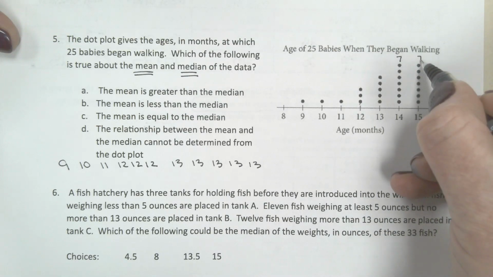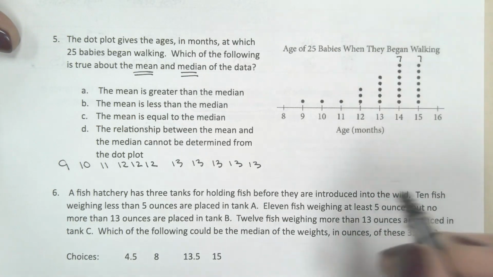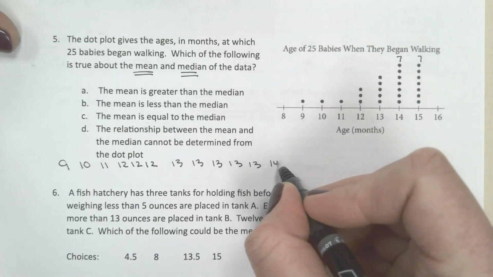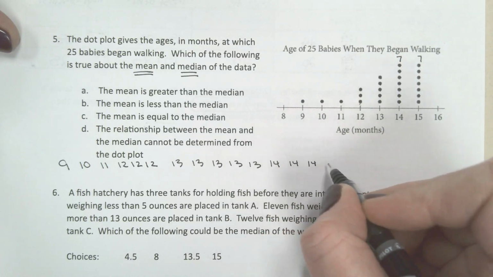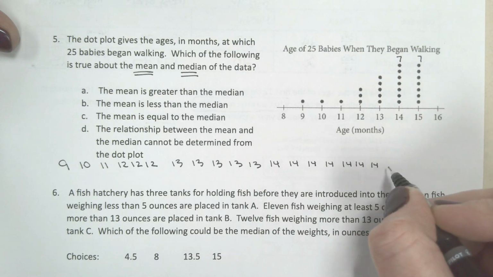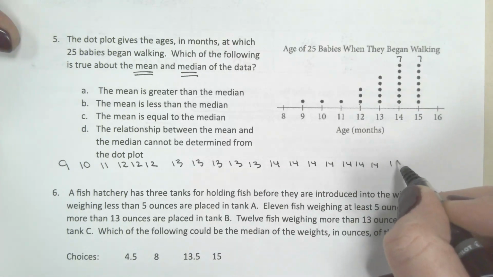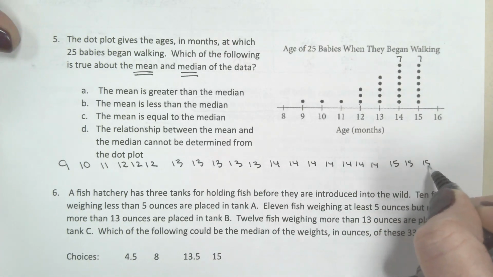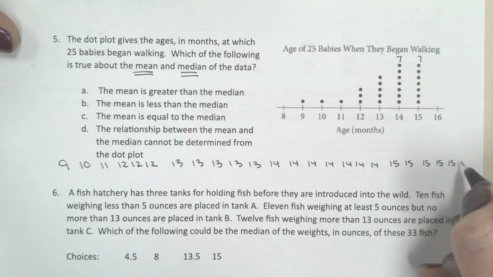Looks like there's going to be 7 right there. 1, 2, 3, 4, 5, 6, 7. There we go. And 15. 1, 2, 3, 4, 5, 6, 7.